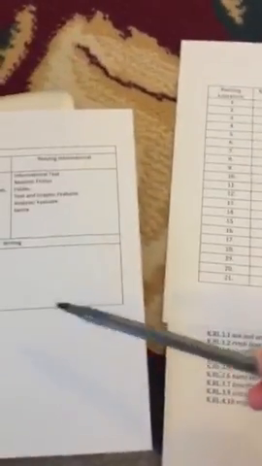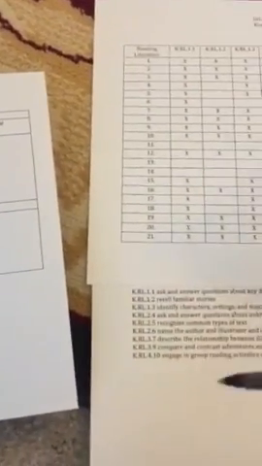Now obviously this is a lot of standards that they're putting in here, and truly I don't expect you to put every single standard in every single lesson plan. But something that I find easy is that if I pull up both of these things at the same time, I can go through each set of standards and actually mark on my curriculum map which standards match there.